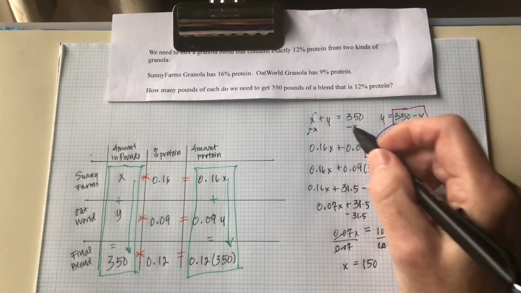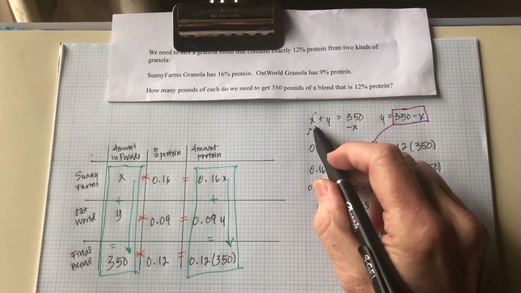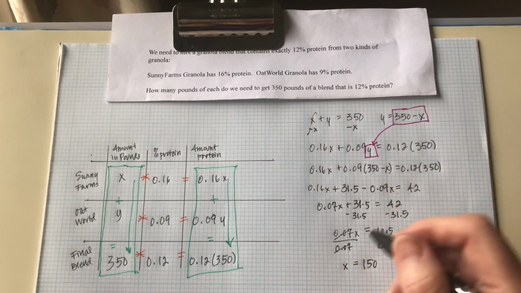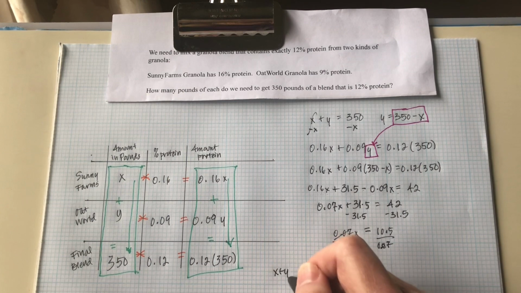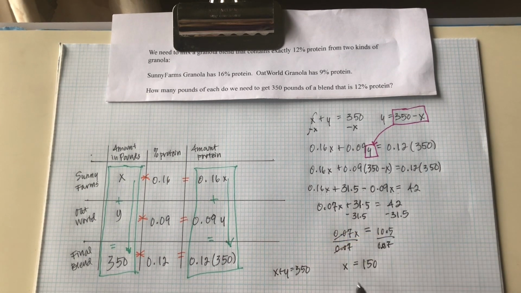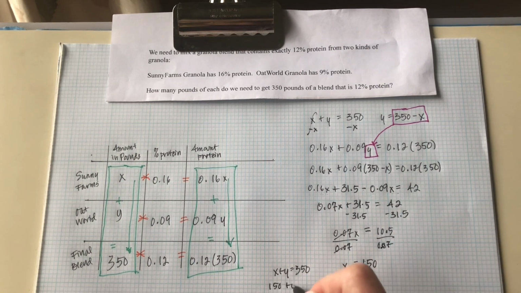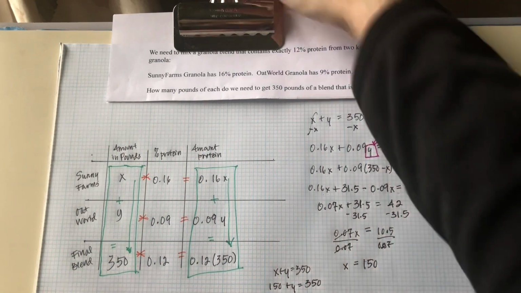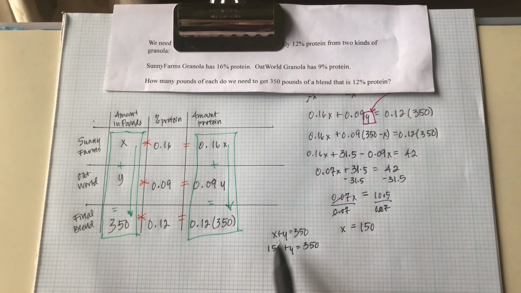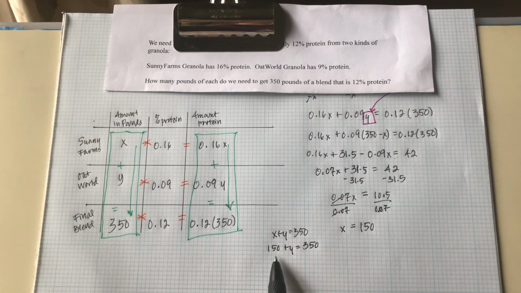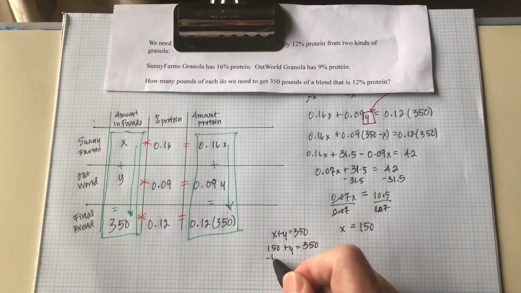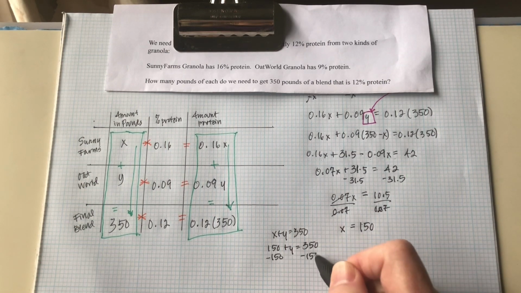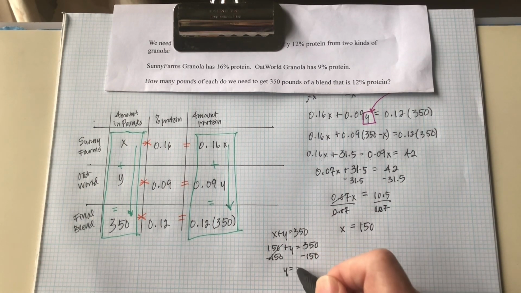Now my final step is I need to go back to this equation, x plus y equals 350, and I substitute in this value for x, 150 plus y equals 350. Let me move that up a bit. So here I've just substituted in the 150 in place of this x. And I'm solving for y, subtract 150 from both sides, y equals 200.